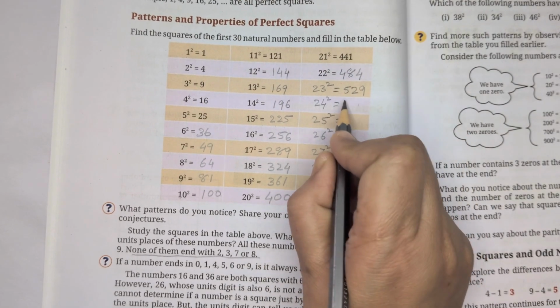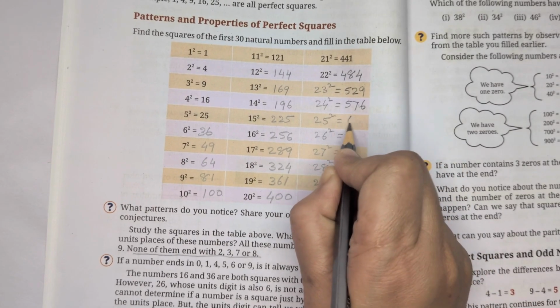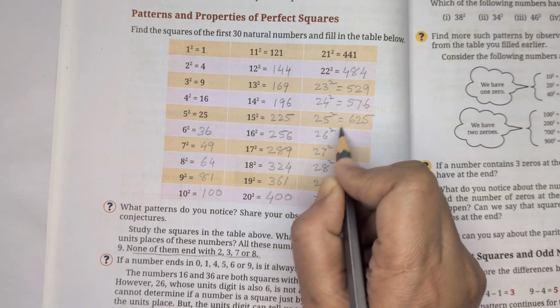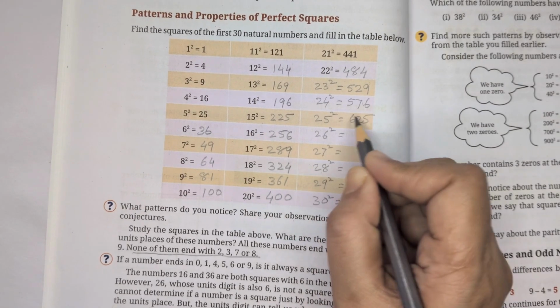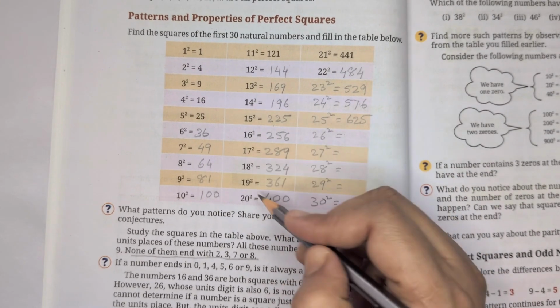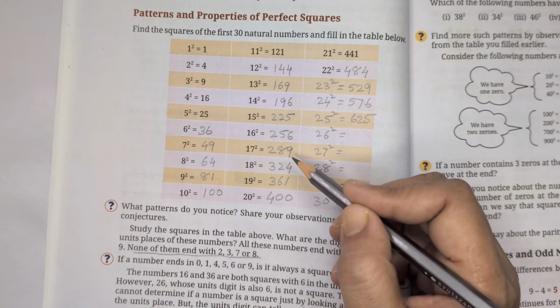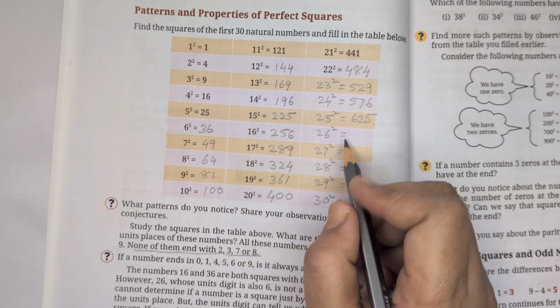24 square, 576. 25 square, 625. This we have to remember always. 25 square is for questions that are coming. So 25 square, we can remember that. The rest of them we can multiply and get. If you remember a few of these square numbers, it will be easy and time saving when we are doing the questions.